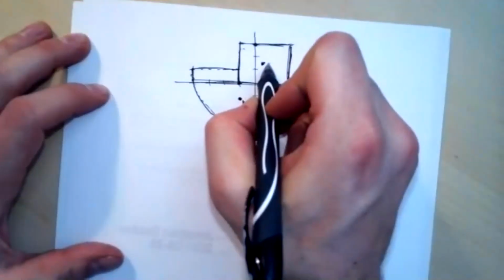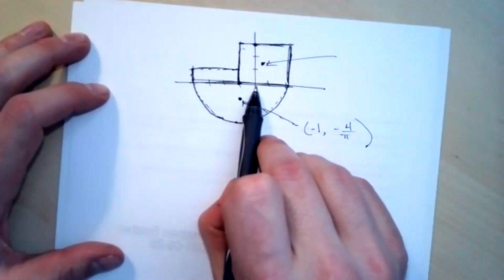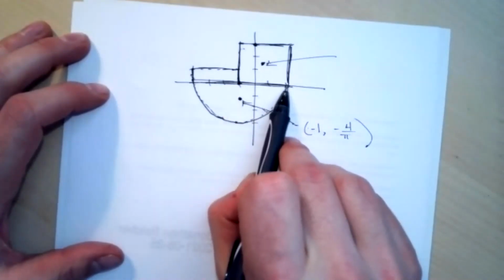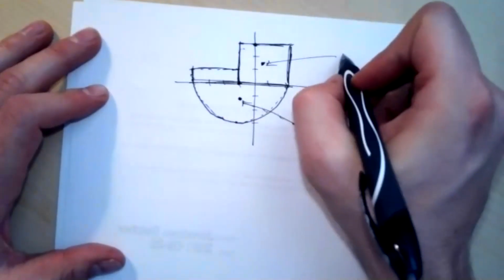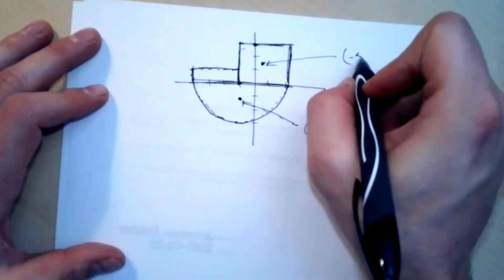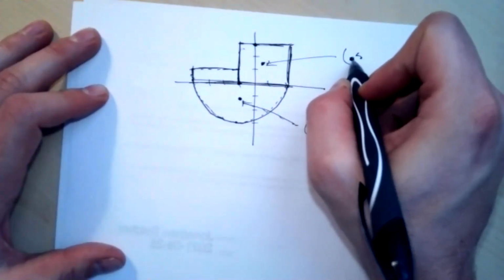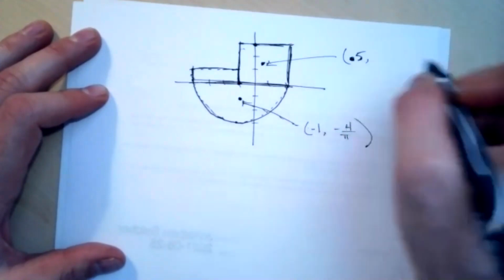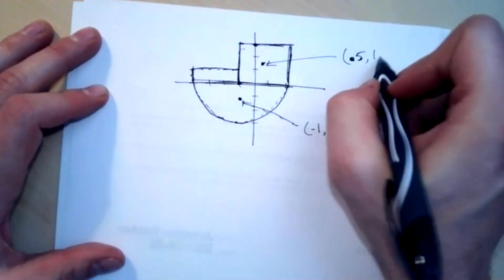And what are those coordinates? Well, it goes from -1 to 2. So the x center is going to be at +1/2, and then 1.5.